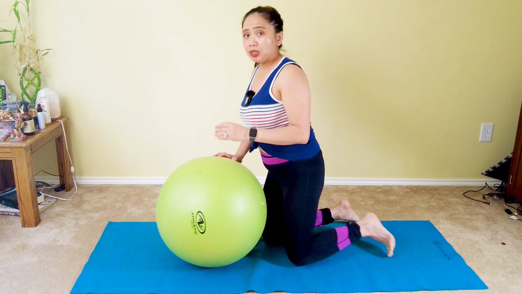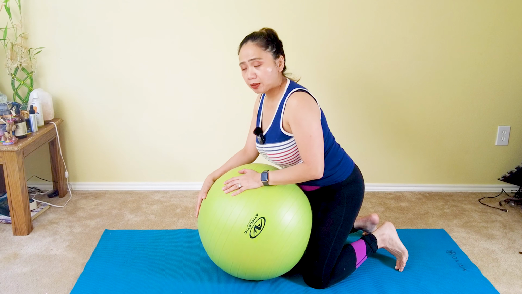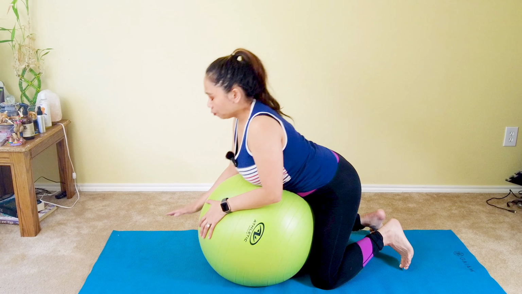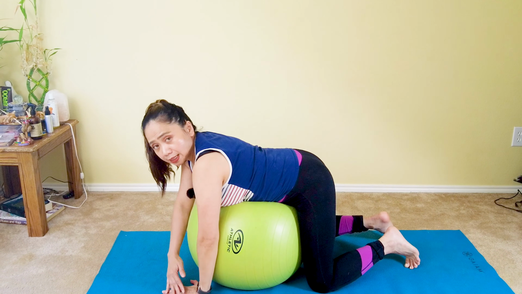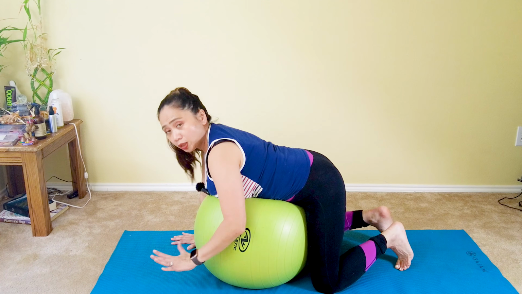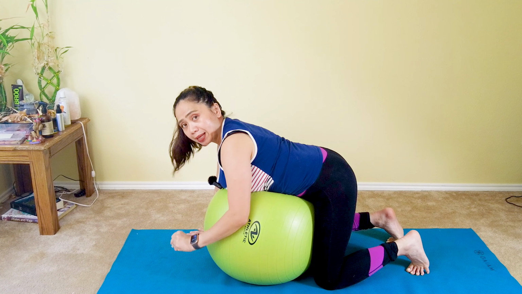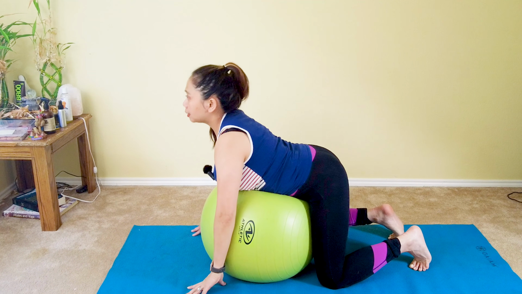Okay, my friends, we are going to all fours, making sure the ball is not too big. So if it's too big, you won't be able to reach the floor. So the ball should be perfect for your height, wherein your hand is level to your shoulder, fingers open for support, and your toes gripping the mat. So with the ball, your back should be parallel and not hyperextended.